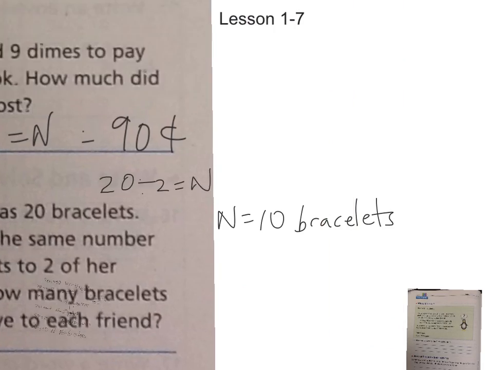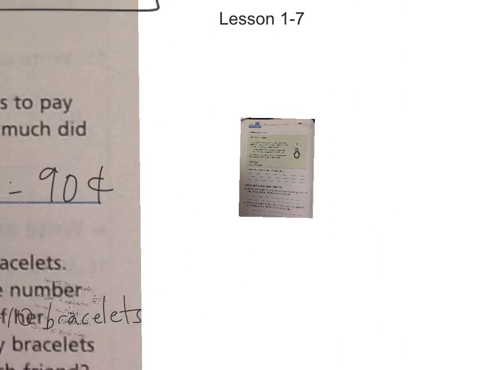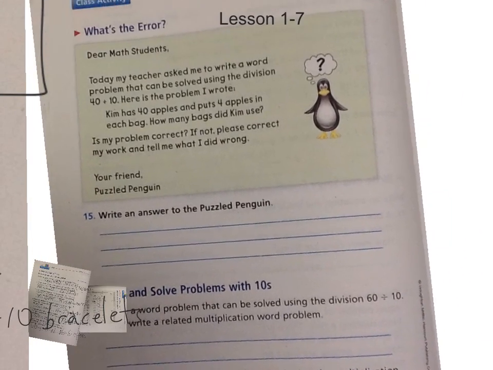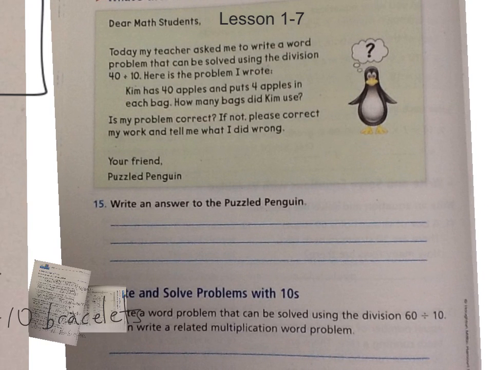All right, so let's get this out of the way. Go ahead and solve Puzzle Penguin on your own after you're done with this lesson. So I want you to go off and work on Puzzle Penguin. When you're done with that, I want you to work on any workbook pages you might have not finished in Unit 1.